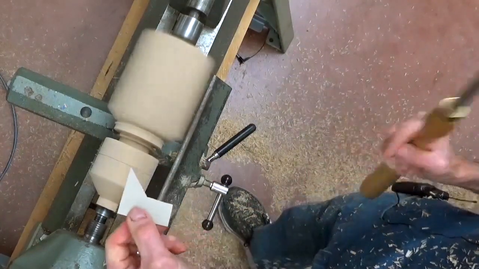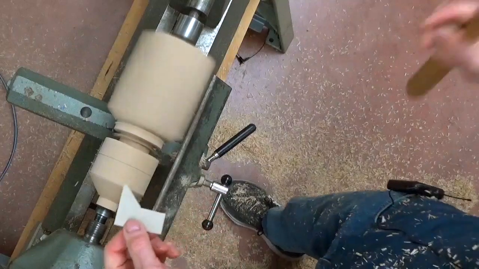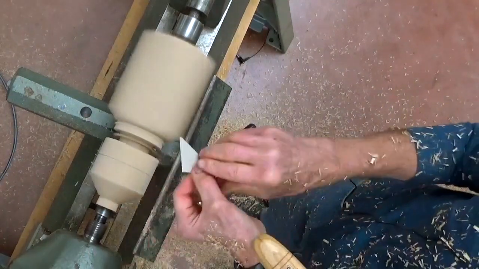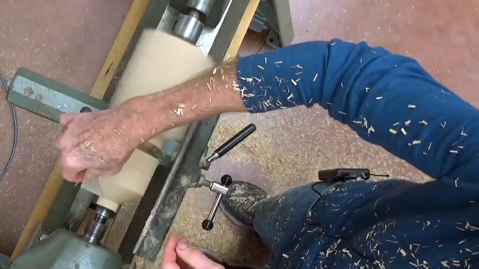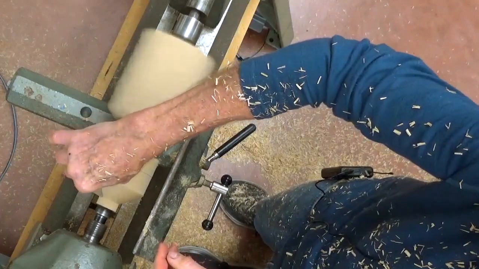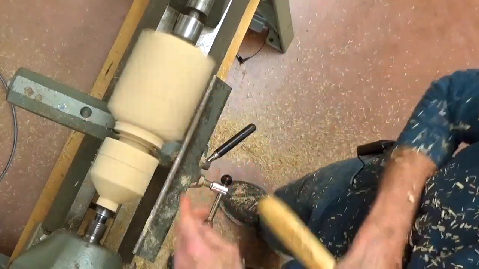So I made this cute little 45-degree angle gauge here. And that's pretty close.